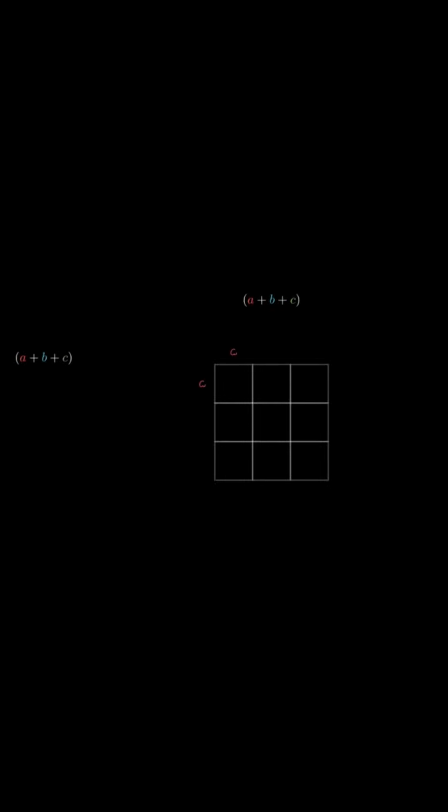We'll label each row with a term from our first factor, a, b, and c, and we'll label each column with a term from our second factor, also a, b, and c. This grid helps us ensure we don't miss any multiplications when applying the distributive property.